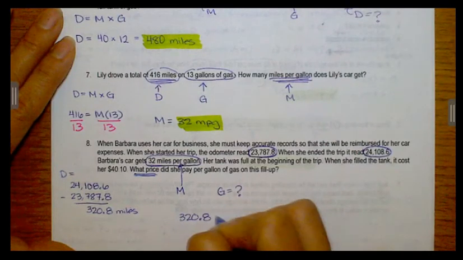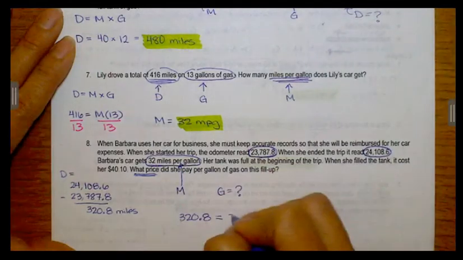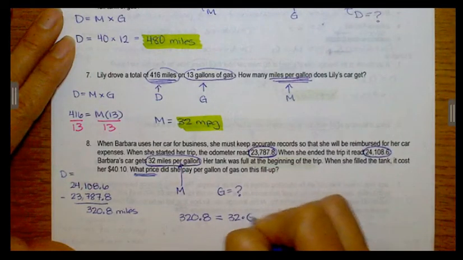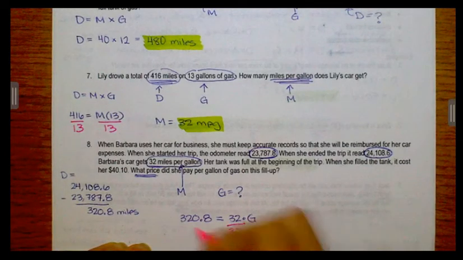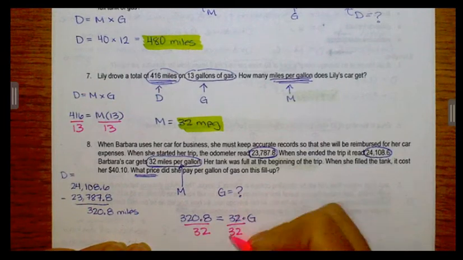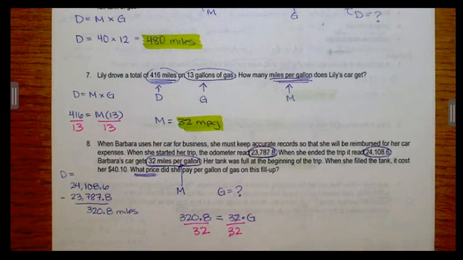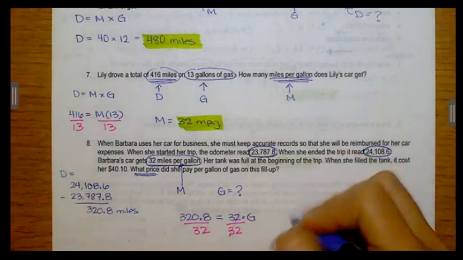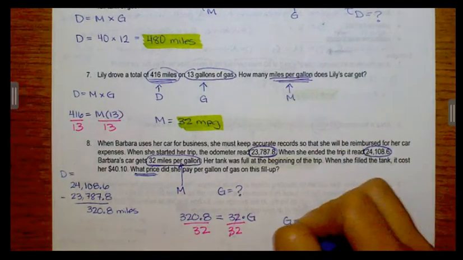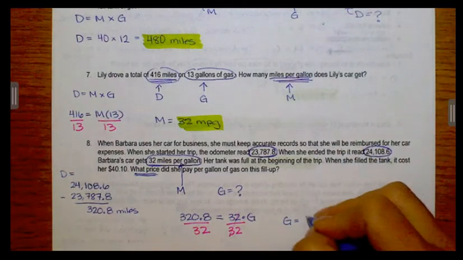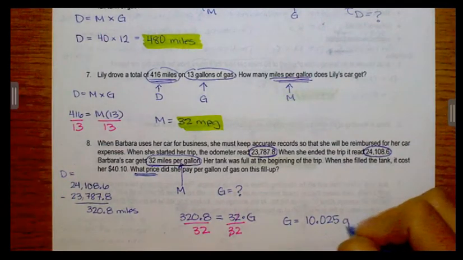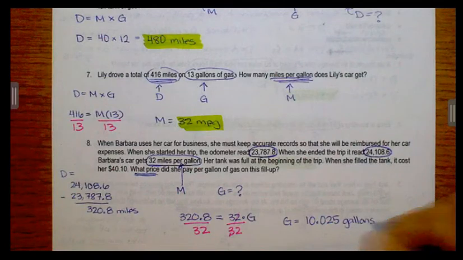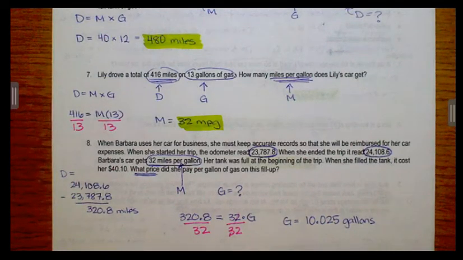320.8 equals the miles per gallon times G. Okay, I'm going to divide by 32 on both sides. Okay, when I divide, I get this for my G value. I'm going to leave it exact for now, okay, because it wasn't too crazy of a decimal. So I get that on this trip, she's using this many gallons of gas, okay?